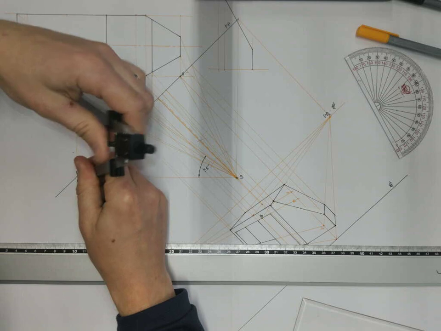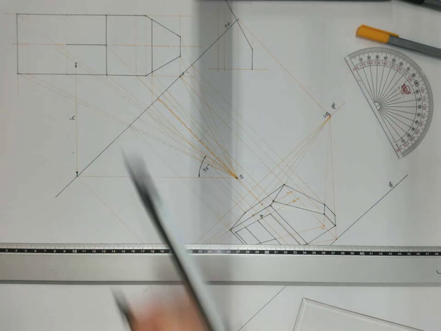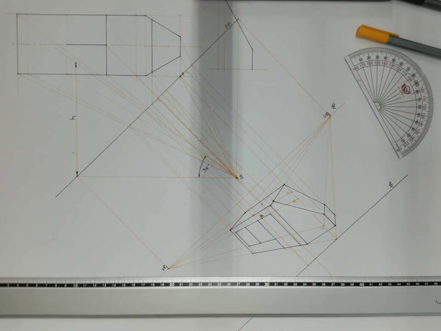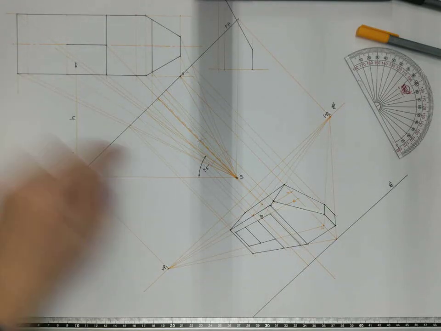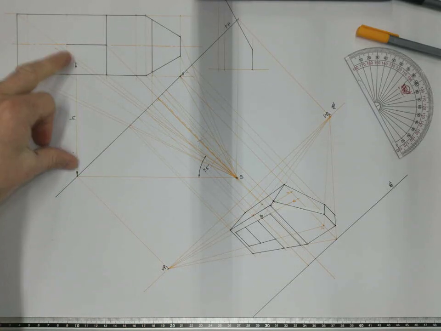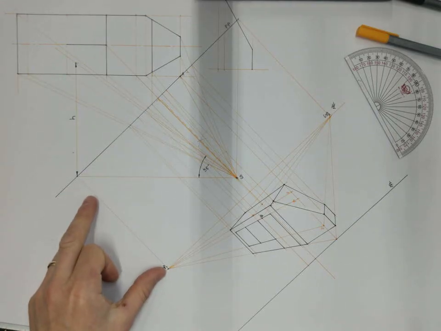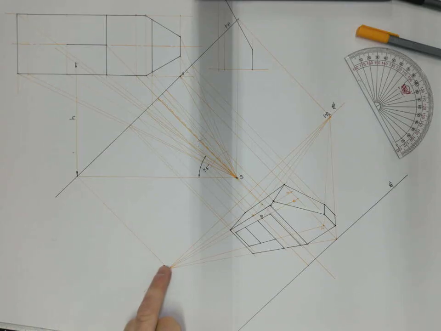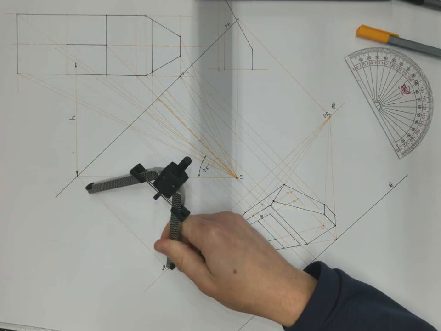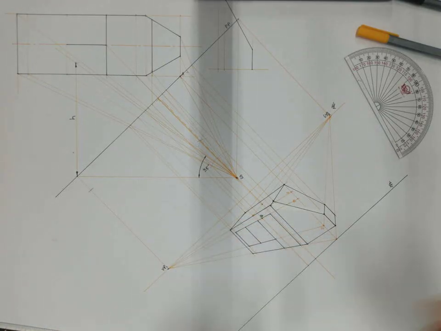Now I'm going to take that height h on my compass. I'll let you see where I'm taking that from. So that's height h. Because this auxiliary vanishing point is in relation to the horizontal line, we're going to apply this height h above vanishing point 1, which is the vanishing point for the horizontal appearing lines. So I'm going to mark the distance h above vanishing point 1 and below vanishing point 1. I just need to extend that line down.